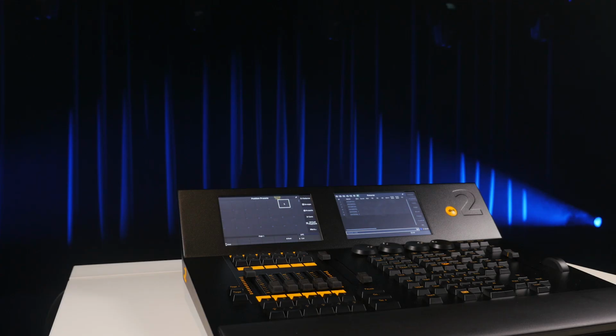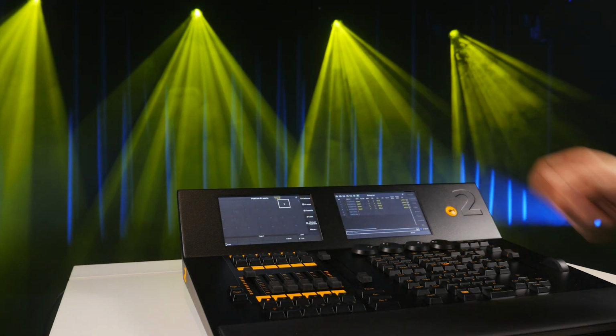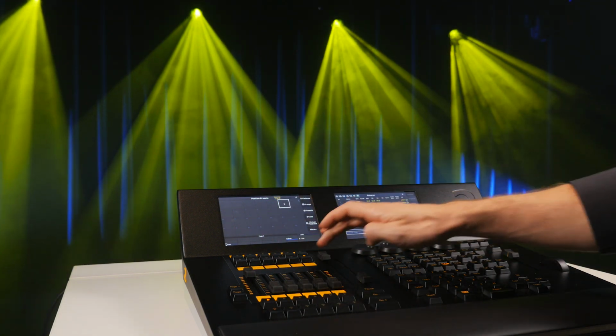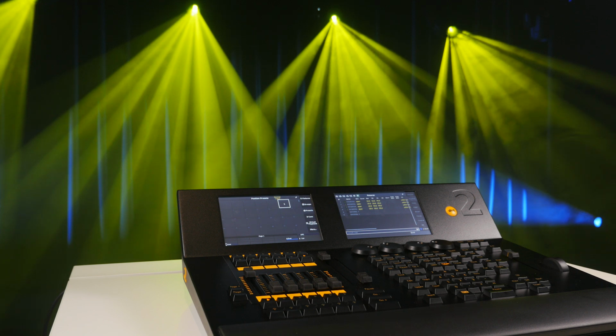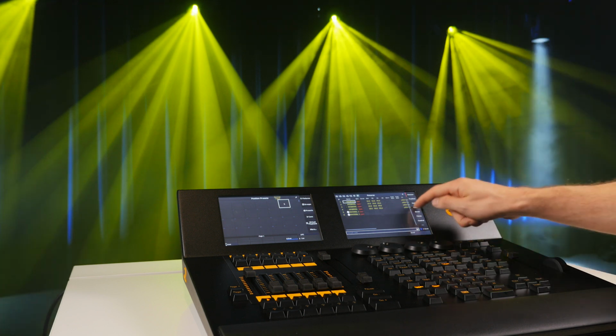Then we push the fader up on the playback we created earlier, which should bring that look back. Then press the button we stored our new position in. This should change the position of our lights. Lastly, let's take control of some of our fixtures and change their color manually.